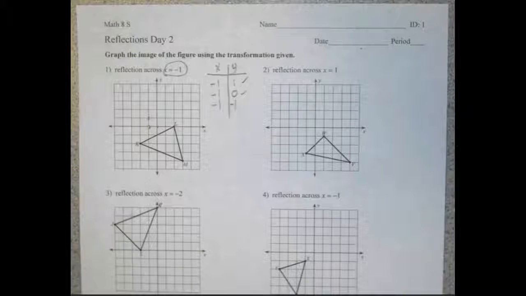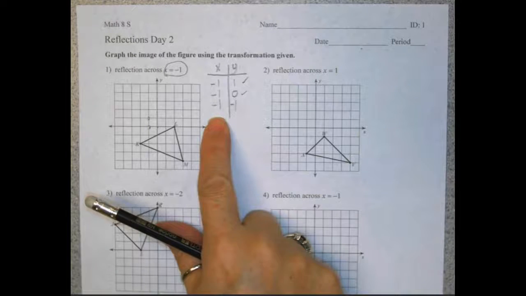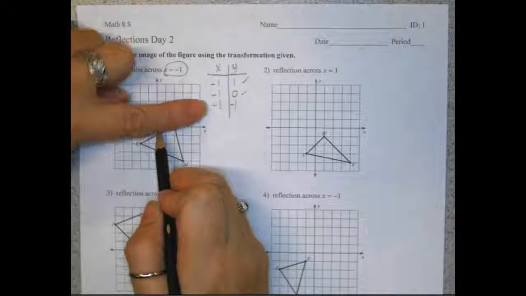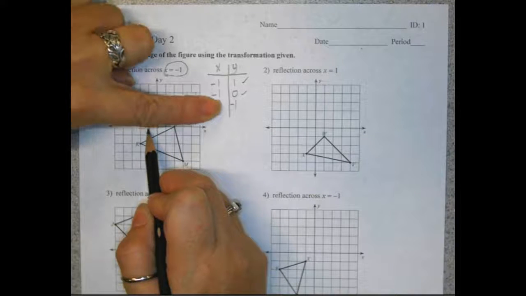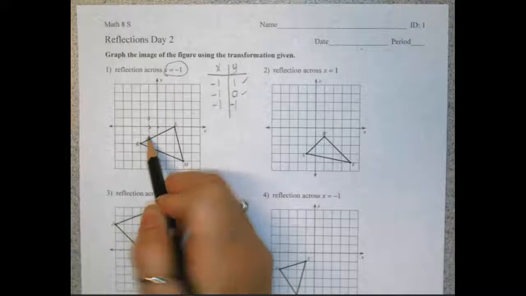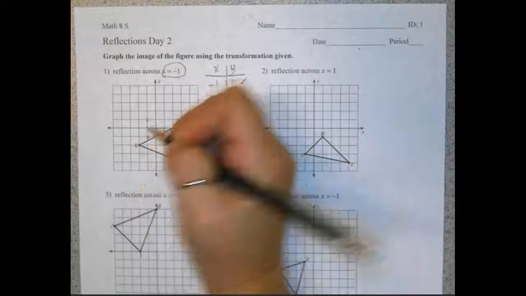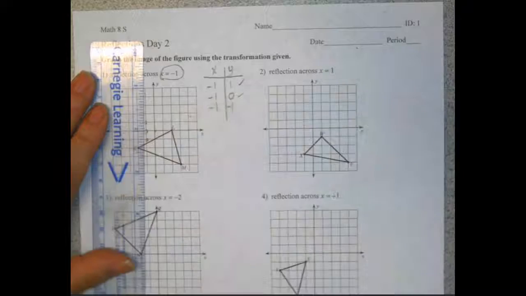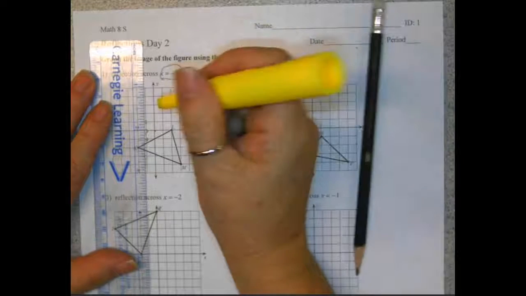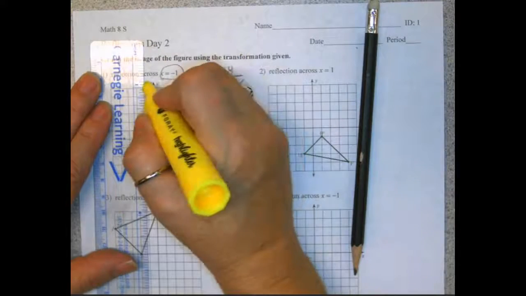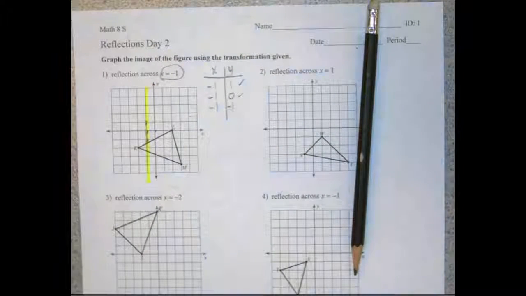Graph this one. For my next one, from my point of origin, X tells me go left 1, and Y tells me go down 1. There I have 3 really nice points that I can draw my line of reflection. So I'm going to connect them with my highlighter to get my line of reflection. Got it?